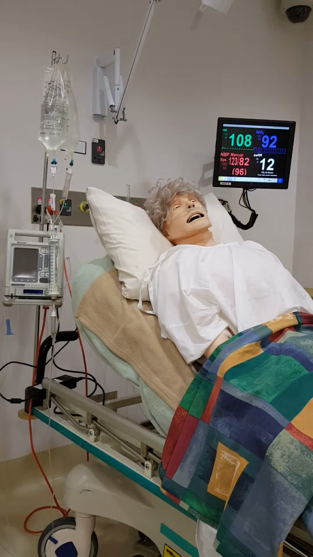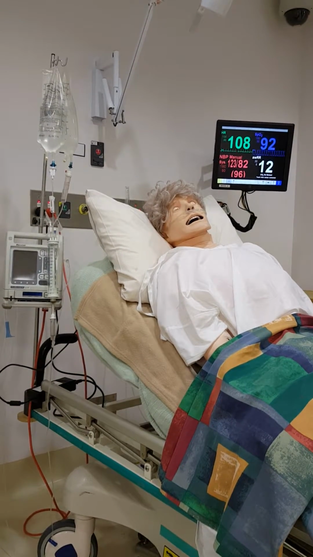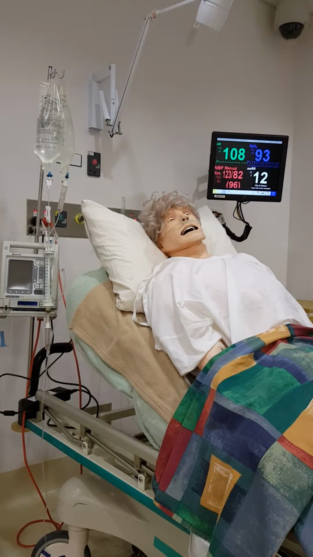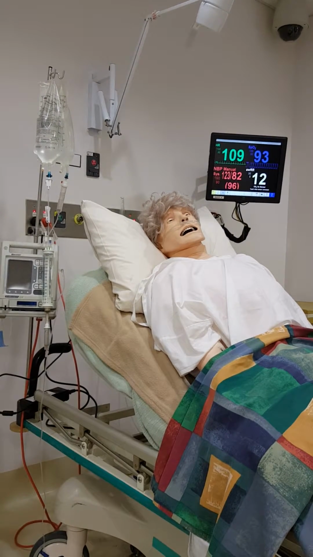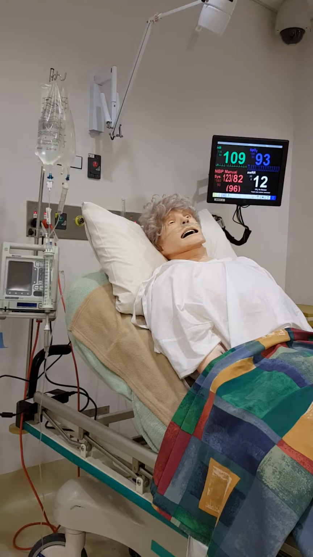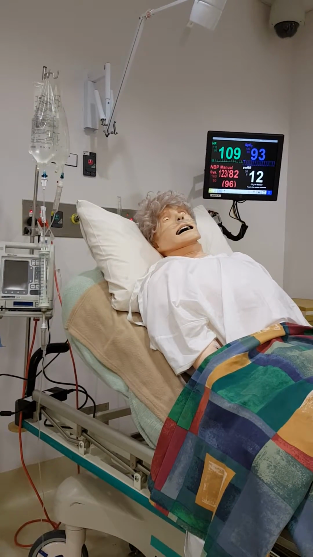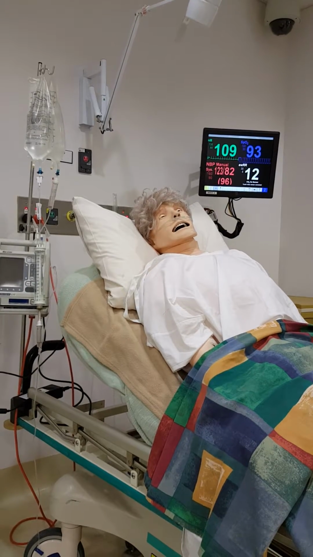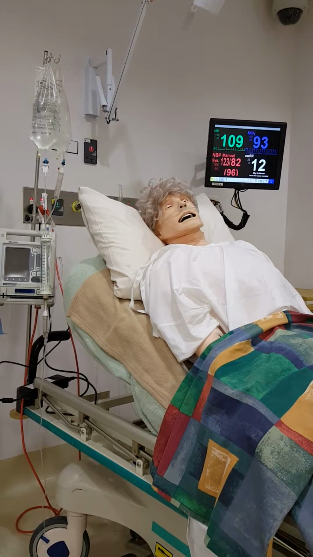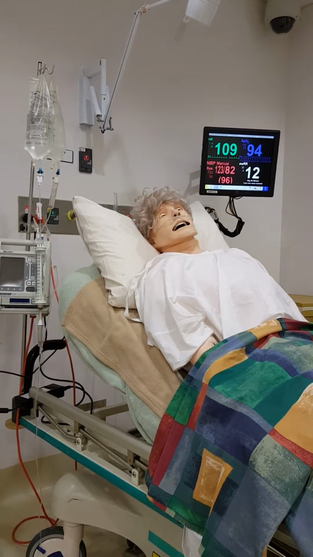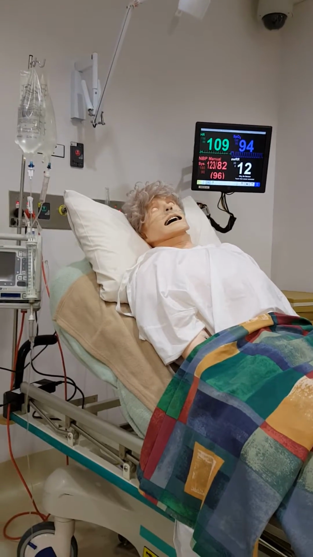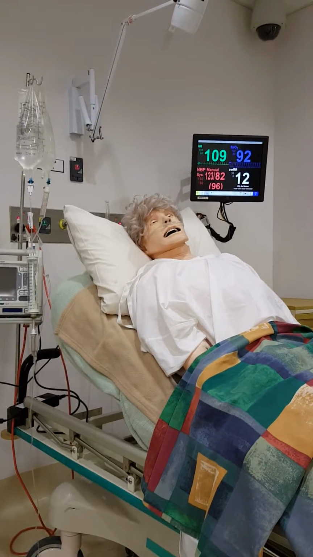We select the scenarios to meet the objectives and expose them to situations they may not encounter in clinical practicum, such that there is a benefit from learning from their own and others' mistakes and successes. It is an adjunct to complement teaching, not replace the clinical environment.